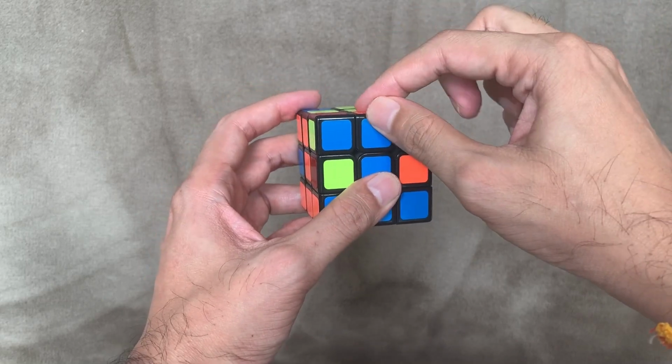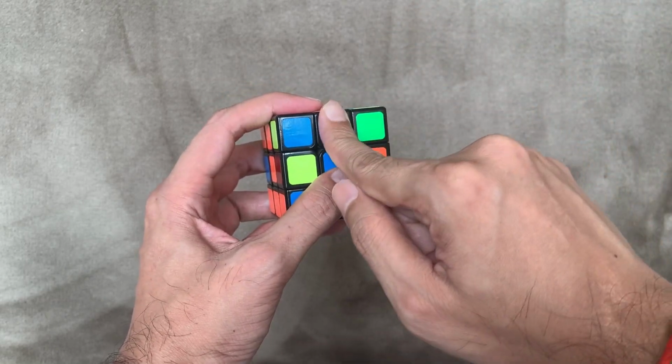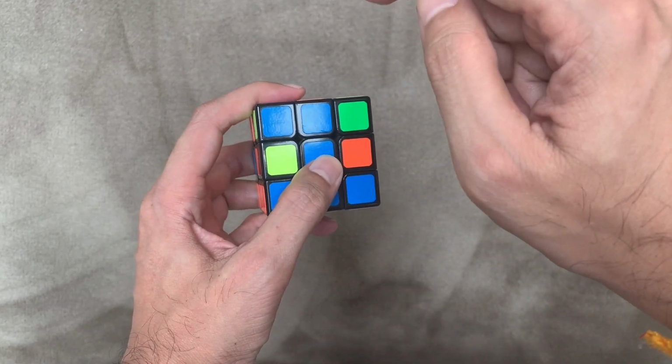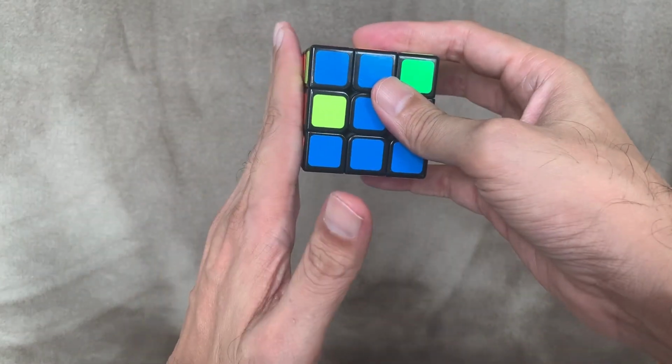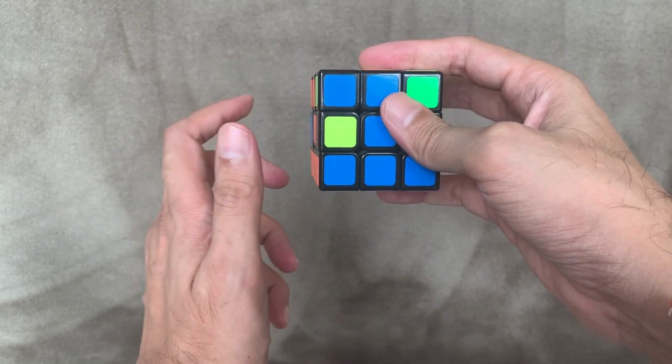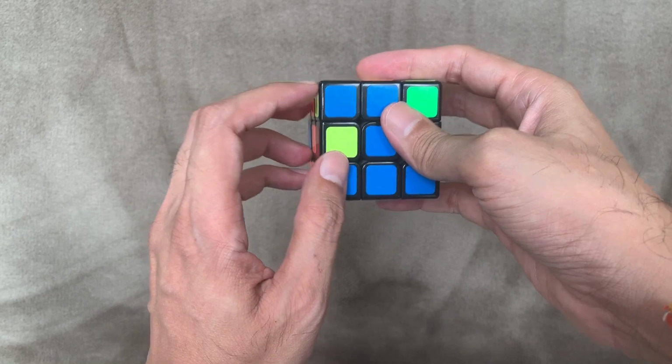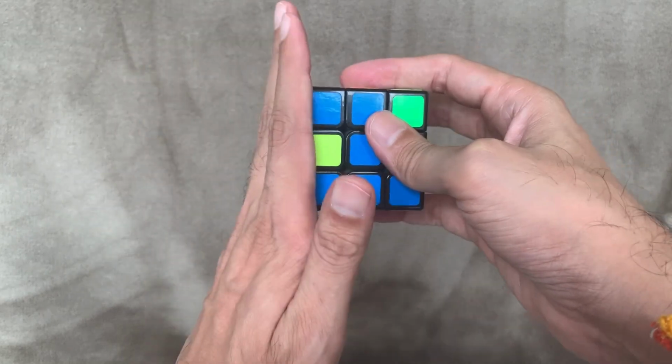So you can either try to remember the top to left sequence, but moving the left piece, the clockwise and the anti-clockwise on the left piece is the most confusing. So that's why I avoid that.